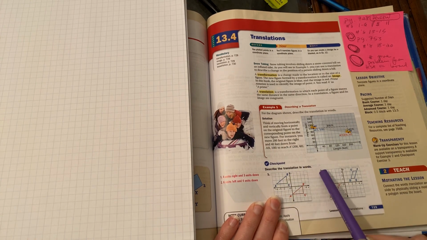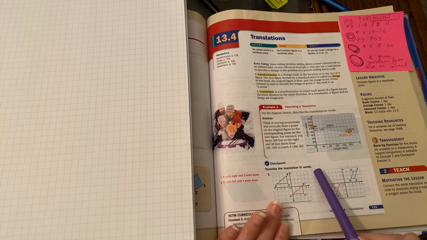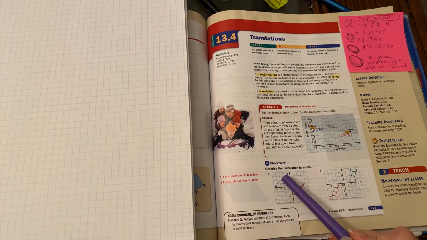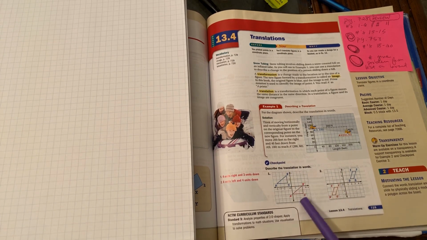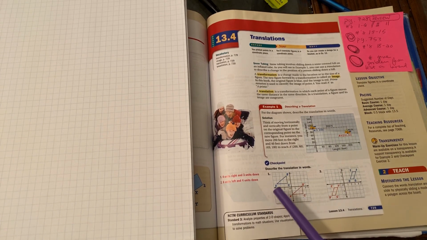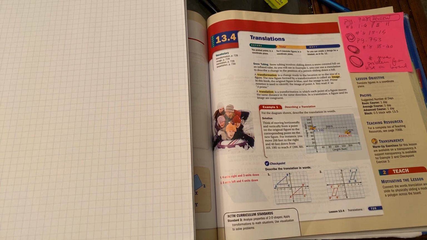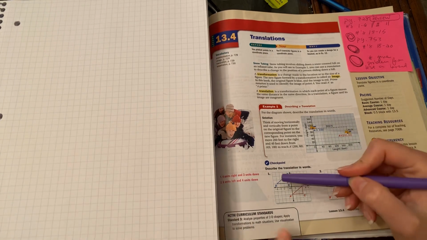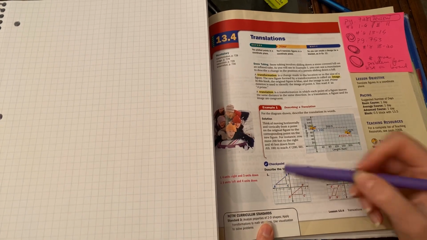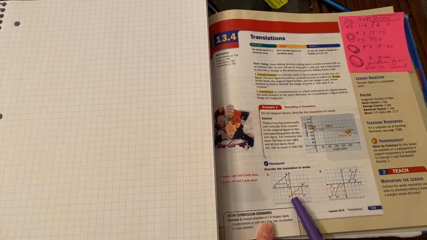And we're told to describe the translation in words. Well, remember, the translation is just moving the figure. We're asked to describe how our first figure moved to the second figure. How is it that we went from here to here? What did we do? Well, it's best if you start with a particular point. If we look at our original A, what had to happen in order for A to become A prime down here? How did it have to move?